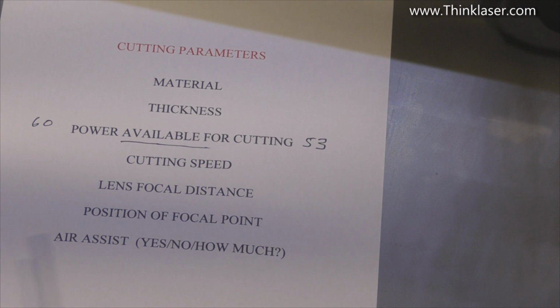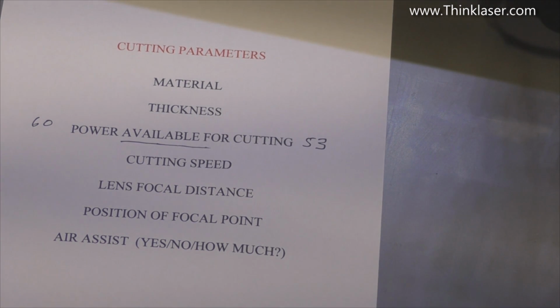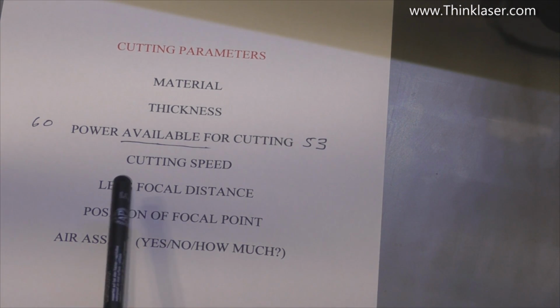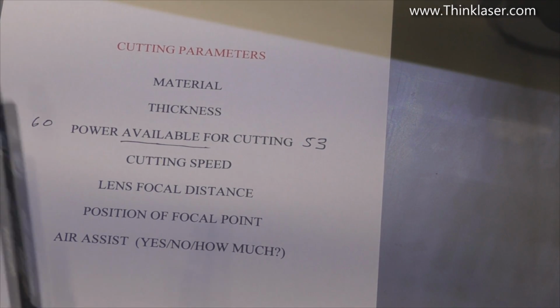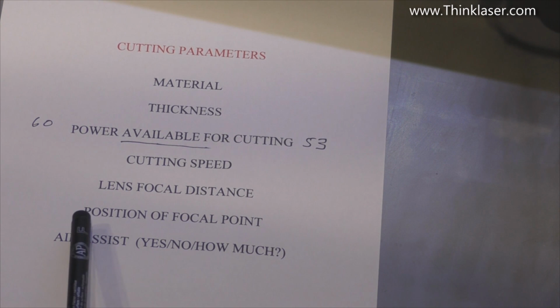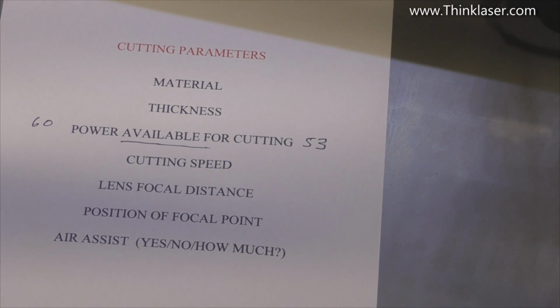When you look at the Thinklaser website, they do mention different types of lens, but only one of them is specified as a focal length. The other thing that can affect the cutting is, and I'm talking specifically about cutting now and not engraving, the position of the focal point. Now, you can have the focal point set on the surface of the material, or you can drop the focal point so that it's actually inside the material itself, and that has a significant effect on the cutting performance.